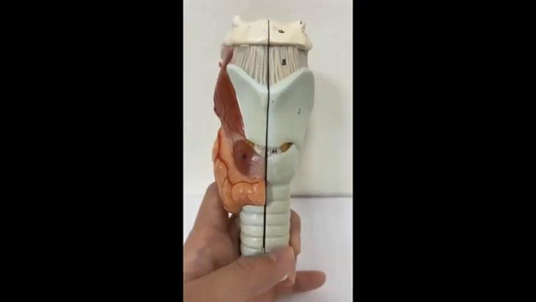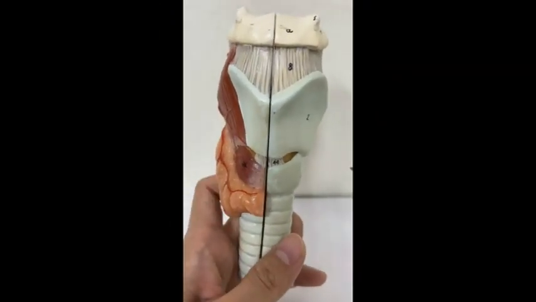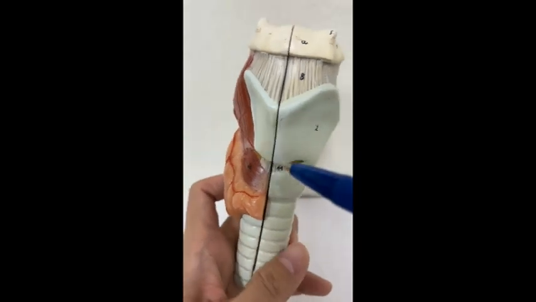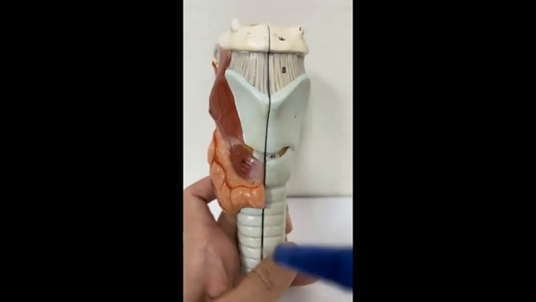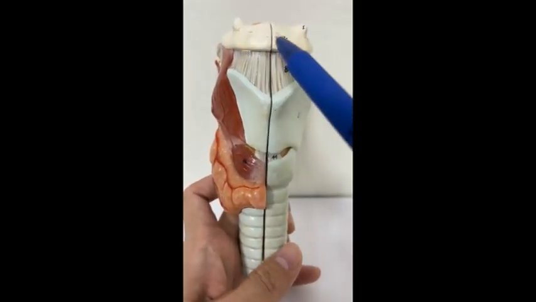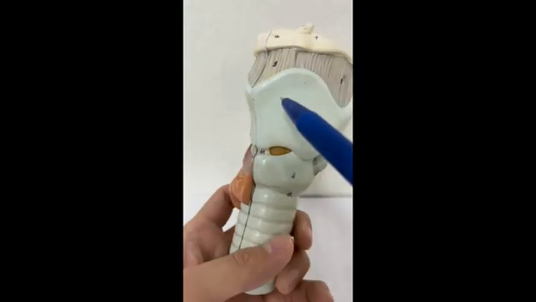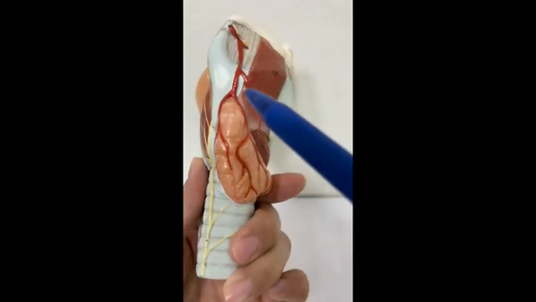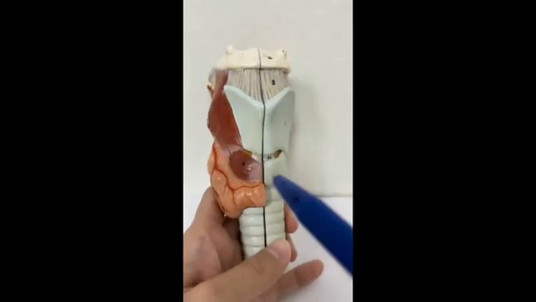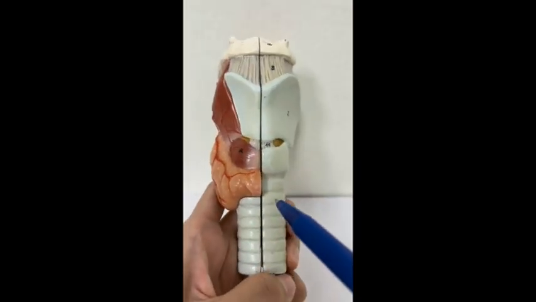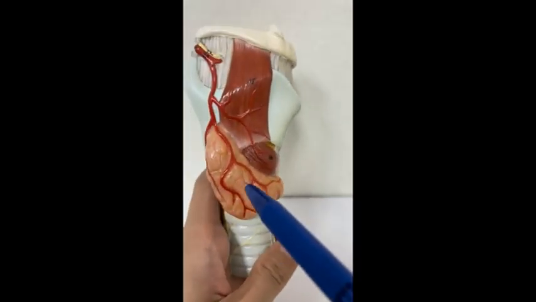Okay, next let's talk about this model. This model shows you several structures. From anteriorly, what you can see, this is the hyoid bone. And this is the laryngeal cartilage, which I will explain in detail shortly. And this is the trachea. This is the thyroid gland.